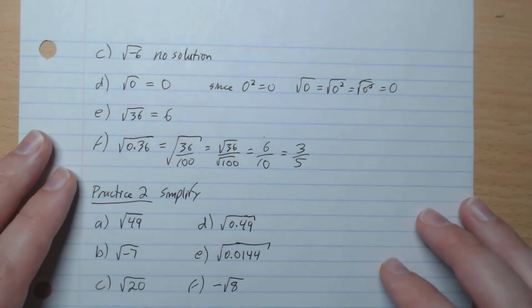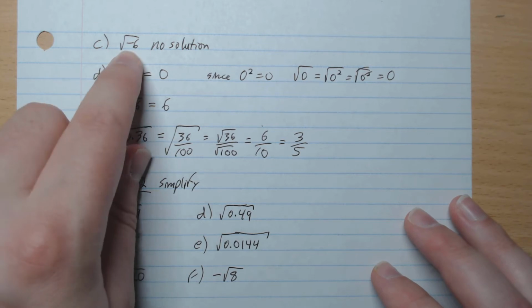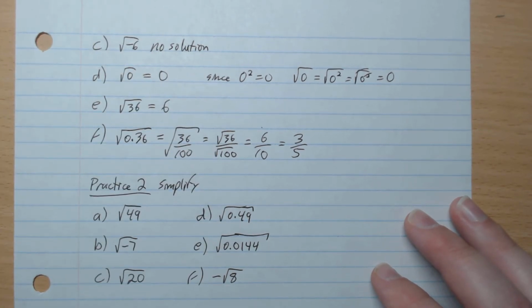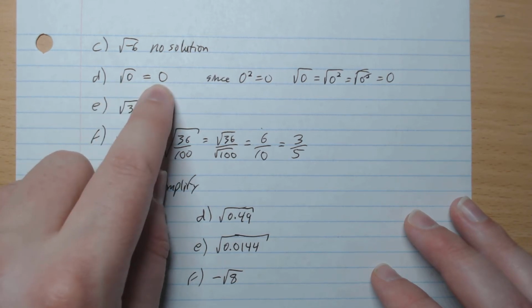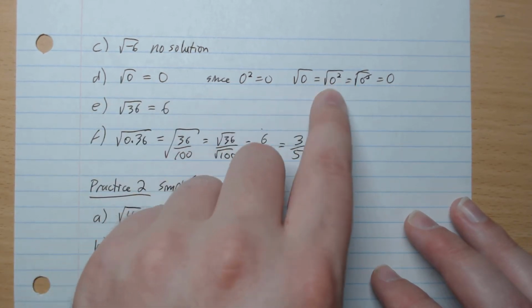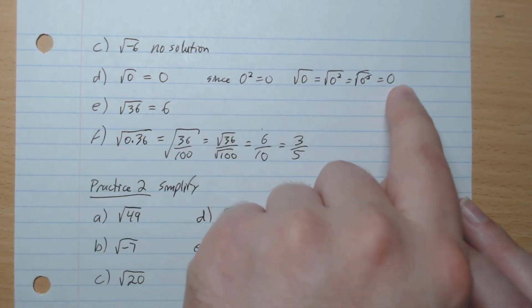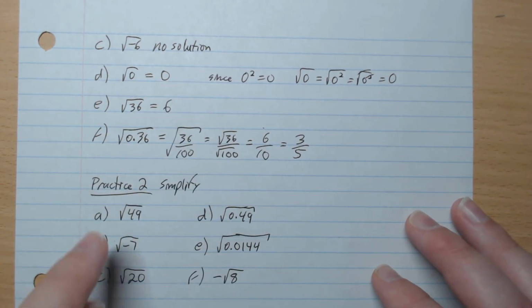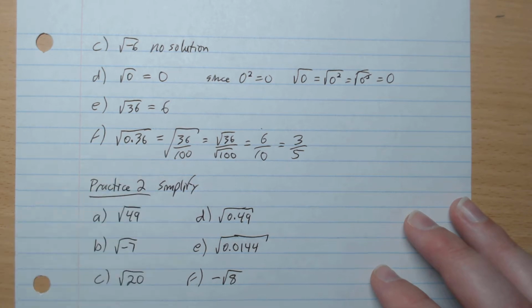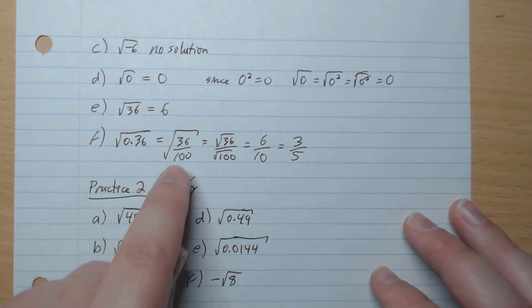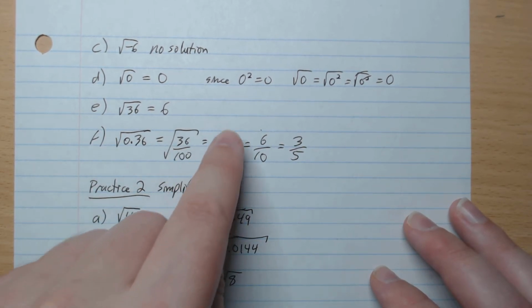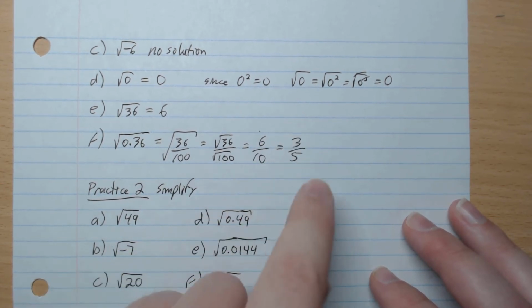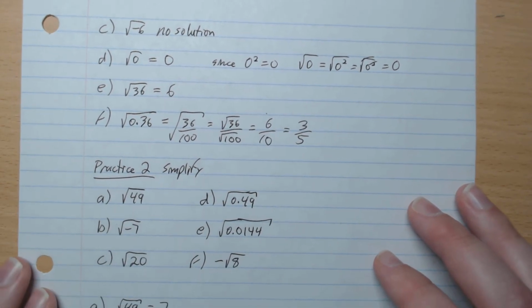Okay. C, root negative 6, there's no solution. Square root of a negative, there's no real solution. D, root 0 is 0, right? Because root 0 is root 0 squared, cancels out, what's left is 0, like that. Root 36 is 6. Root 0.36, so this is the same as root 36 over 100. Root 36 over root 100, 6 over 10 reduces to 3 over 5.